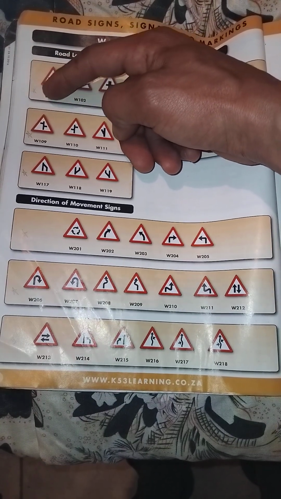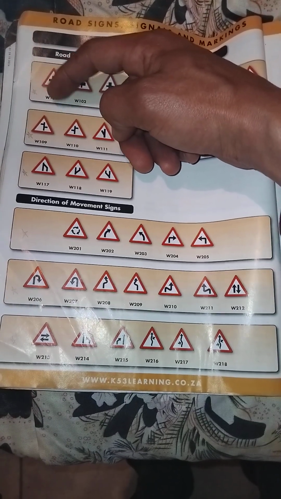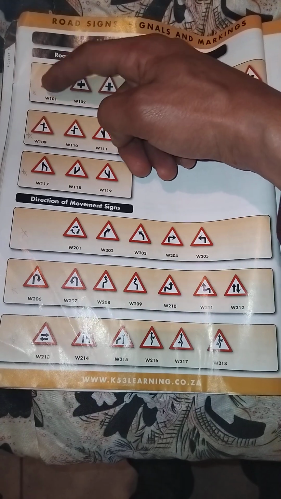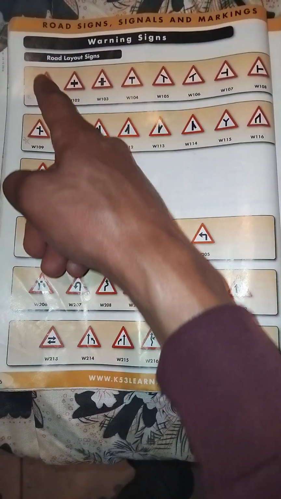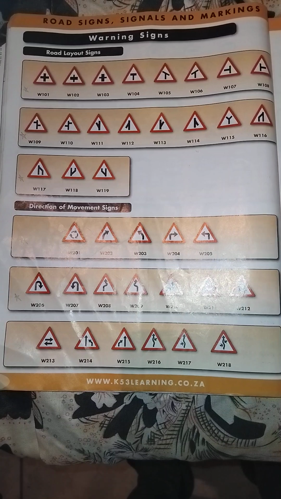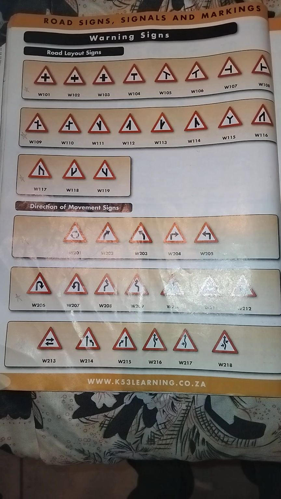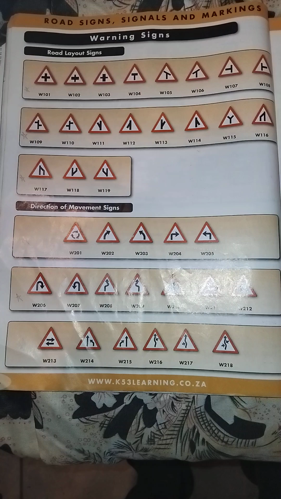So you're only allowed to turn left, but you're not allowed to go right if you're coming from this direction. So you get a one-way traffic crossroad, and then you get a two-way traffic crossroad, which means that you can move in both directions coming from any side of the intersection.